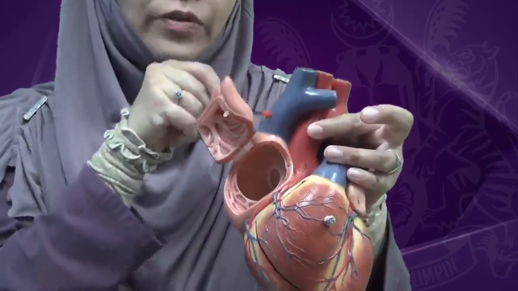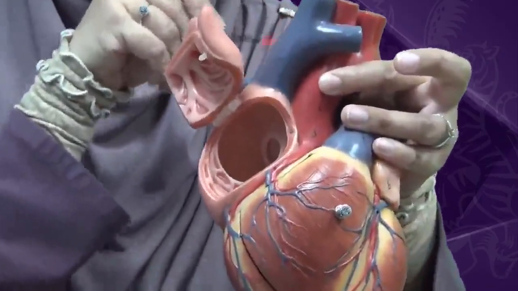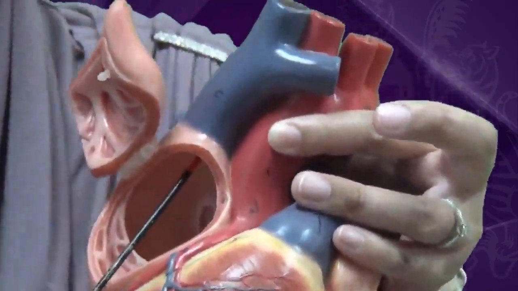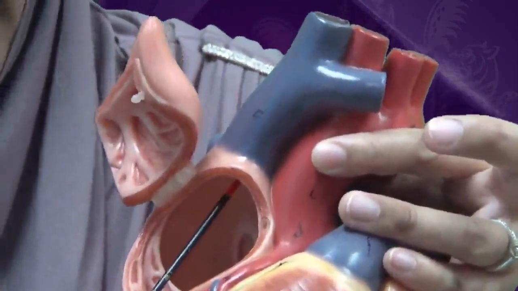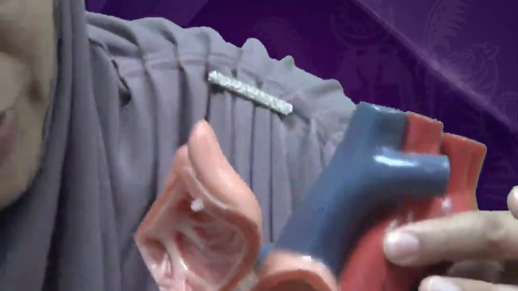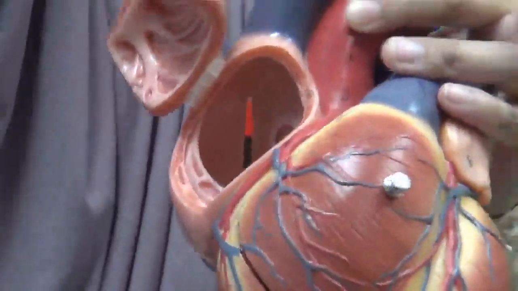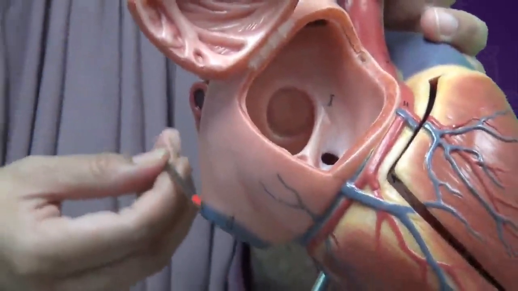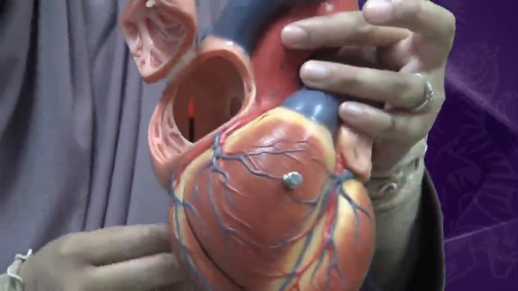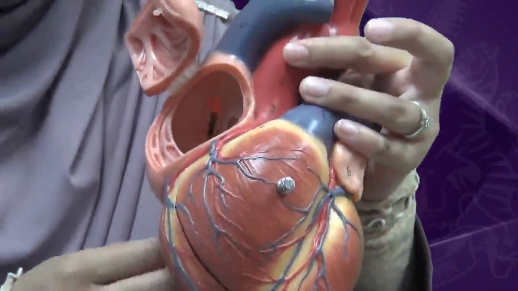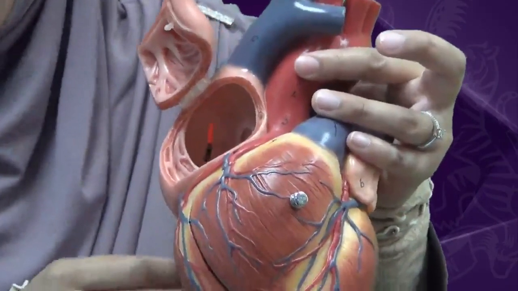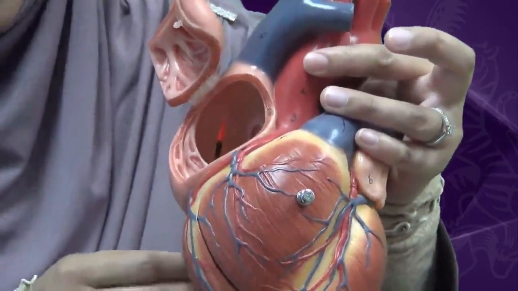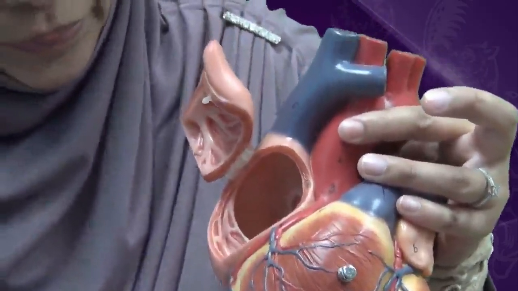This opening here is the orifice for the superior vena cava, because the superior vena cava carries deoxygenated blood from the head and neck and myocardium into the heart. So this is the opening. And the other opening is here. This is the opening of the inferior vena cava. It opens into the right atrium, where it carries deoxygenated blood from the other parts of the body, mainly the lower parts of the body.